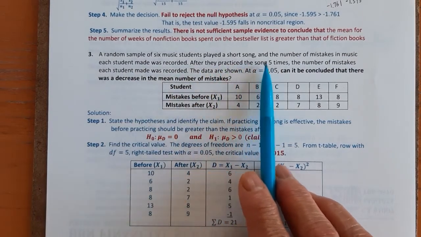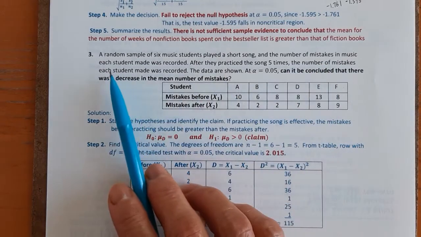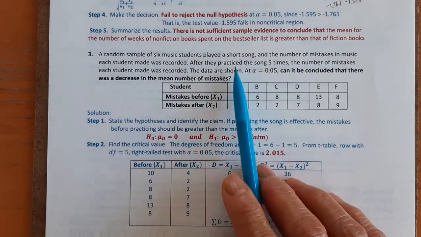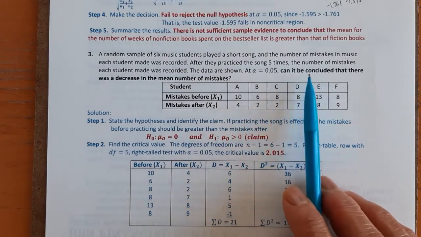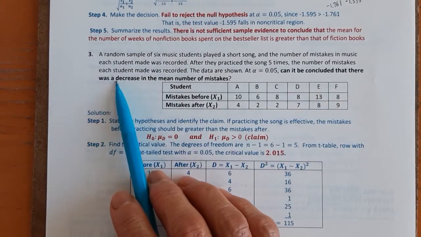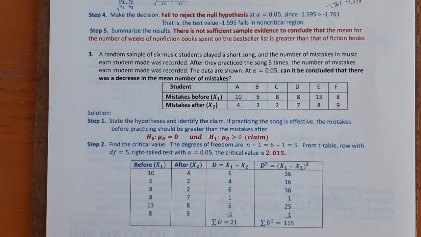After they practiced the song 5 times, the number of mistakes each student made was recorded. The data are shown. Alpha equals 0.05. Can it be concluded that there was a decrease in the mean number of mistakes?